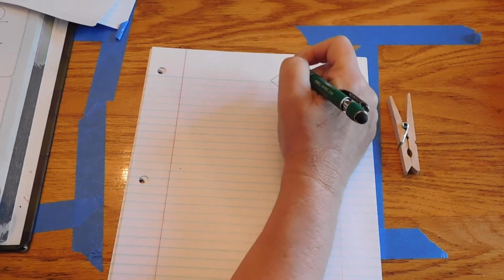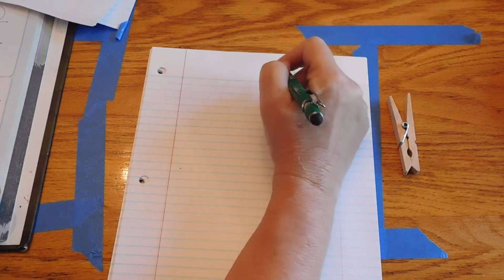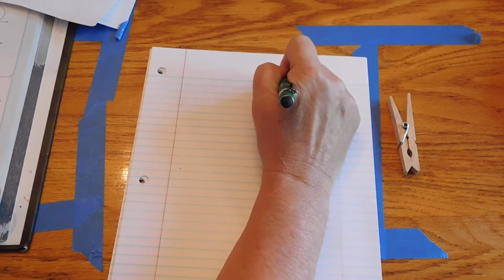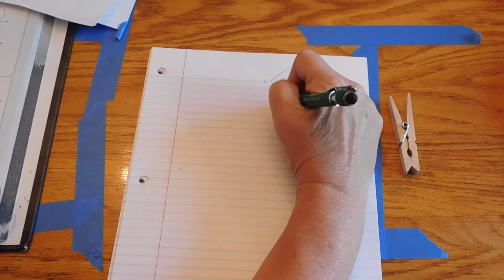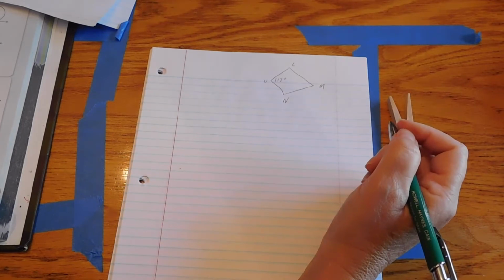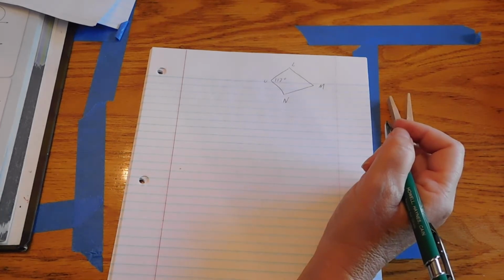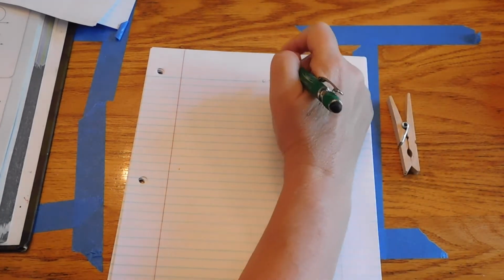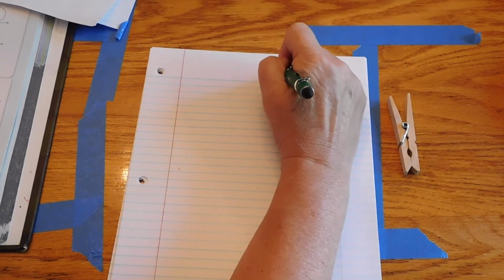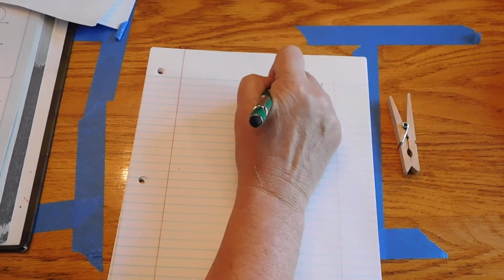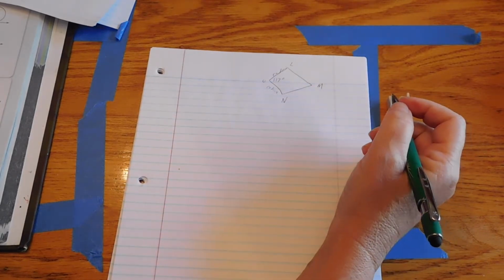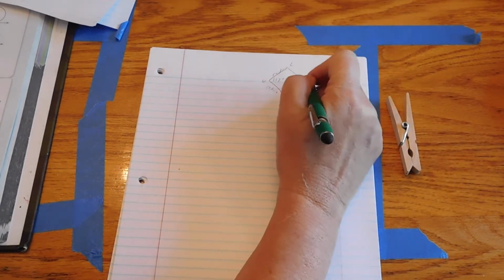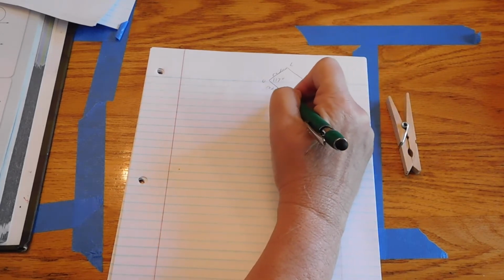Looks something like that. And we know this angle is 117 degrees. And they want you to find the value of x. So first of all, this is a radius, and this is a radius. And they told us that ML is tangent and MN is tangent.